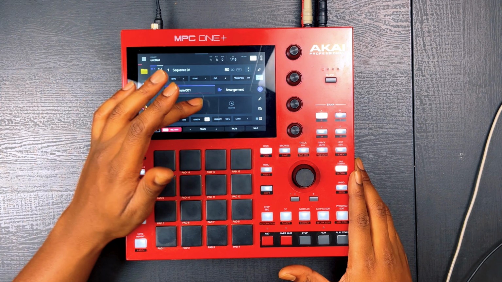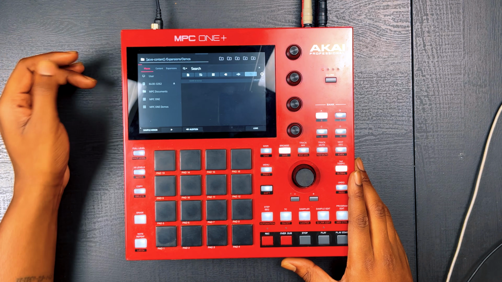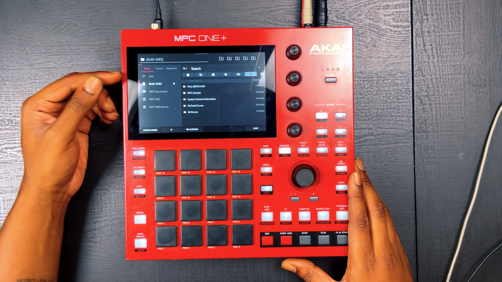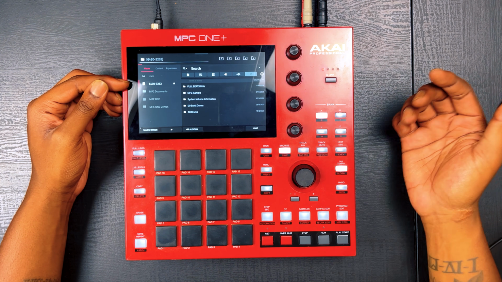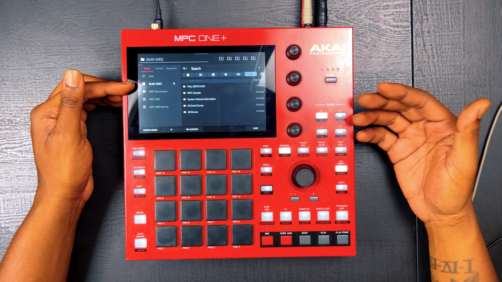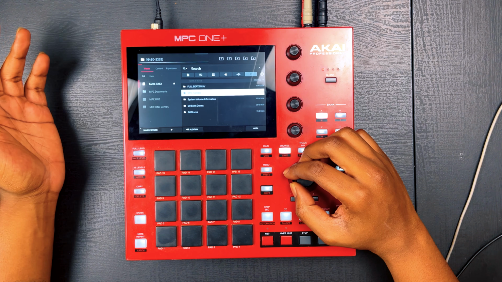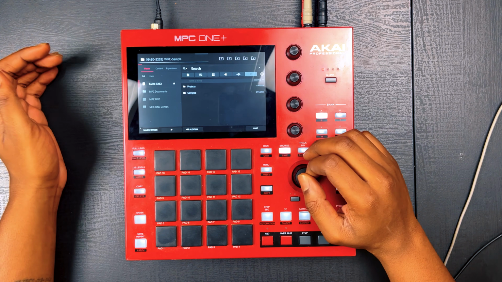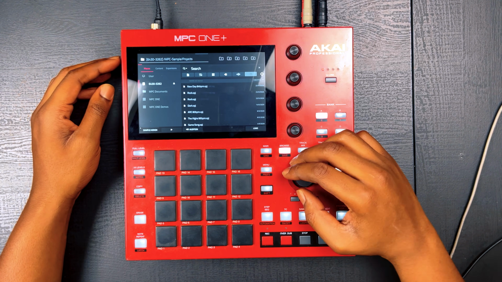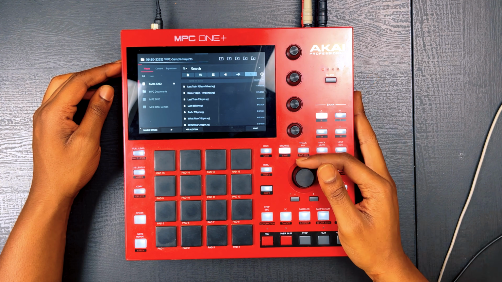When you get the MPC One, or when you get your other standalone MPC on, you want to go to New Project, go to Browse, Places, and then right here is where everything from my MPC Sample is being saved and recorded. So I have access to that. I'm gonna go down to MPC Sample, Projects, and these are all the projects that I saved.